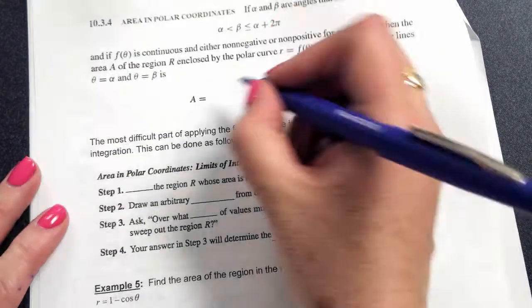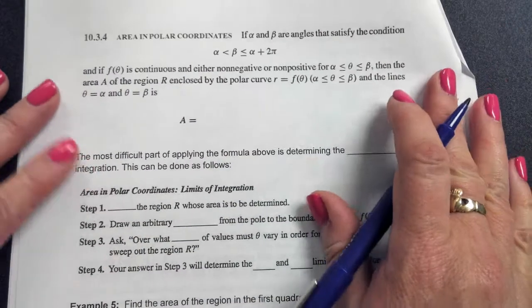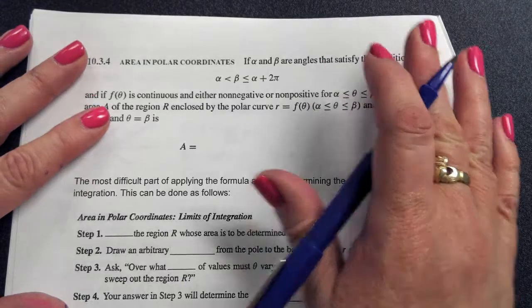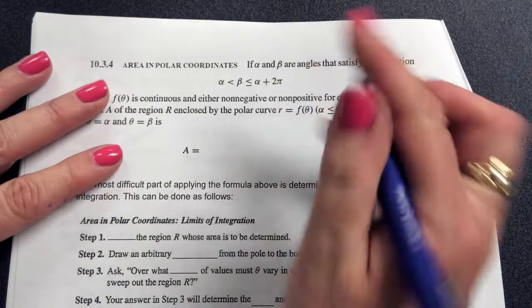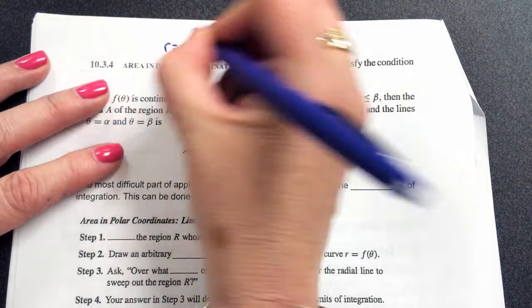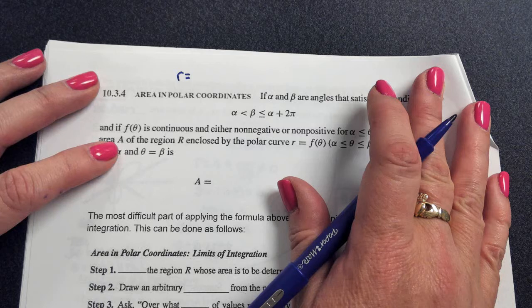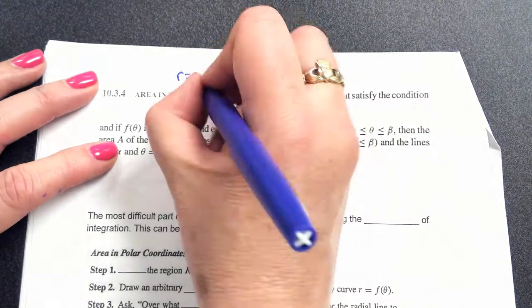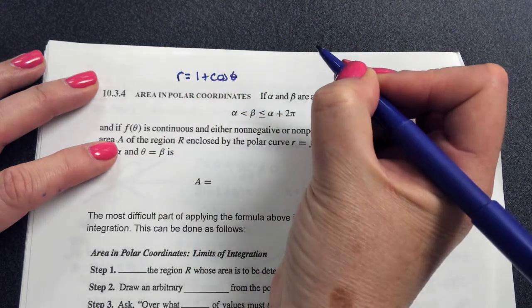That seems more effort. So, this may answer your question a little bit about where the theta went. Remember, you're dealing with these equations in polar in terms of r and theta. So remember, your equations are r is equal to, let's say, 1 plus cosine theta, Kevin.